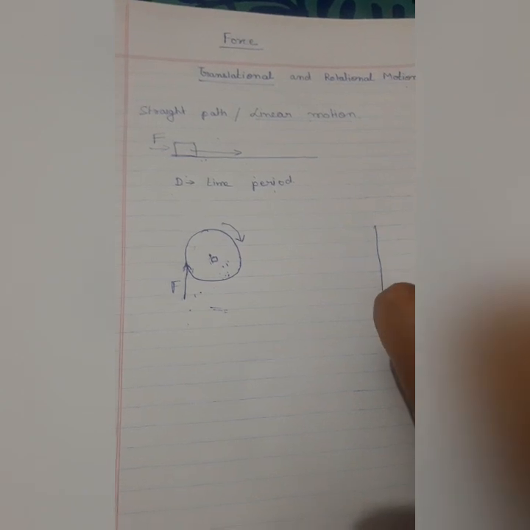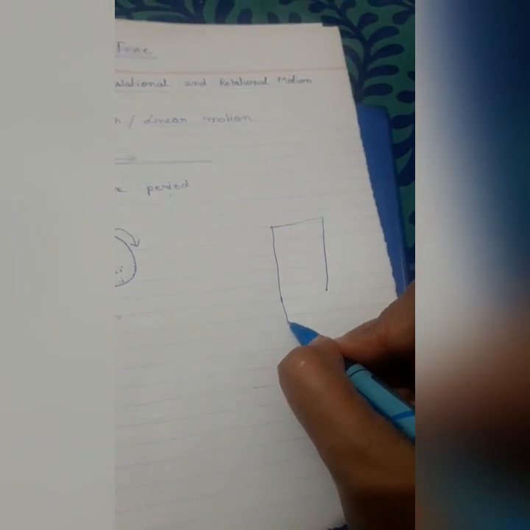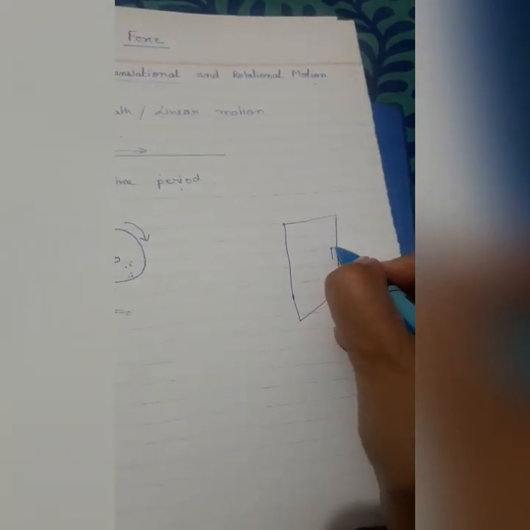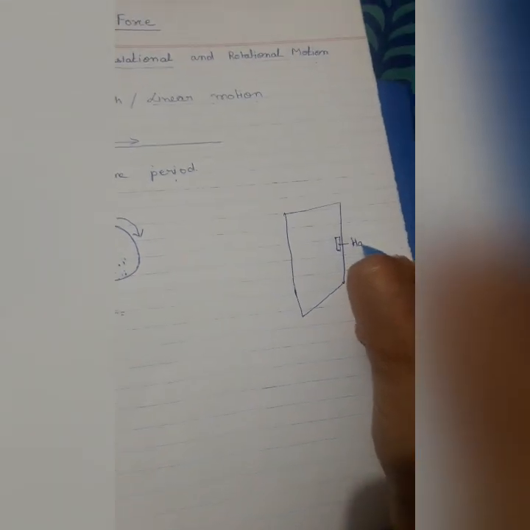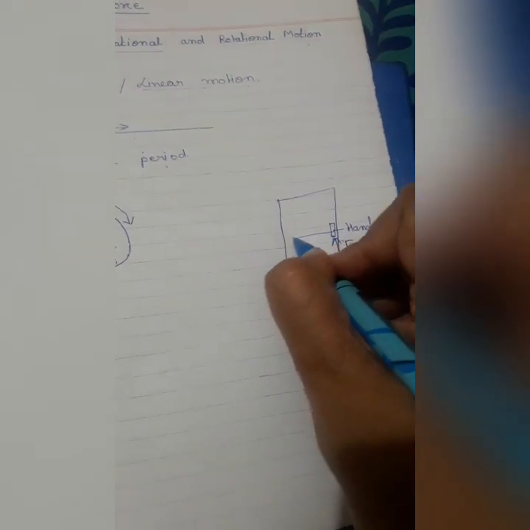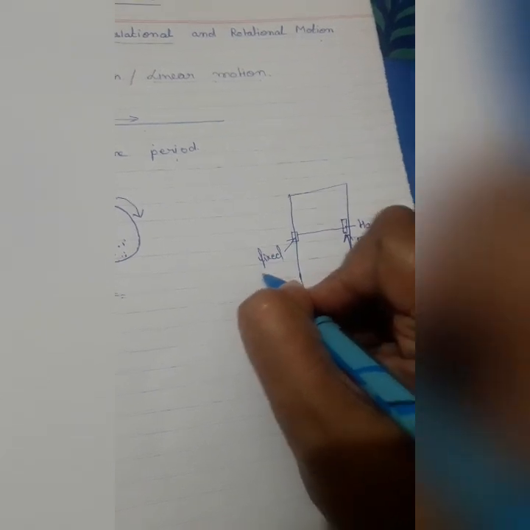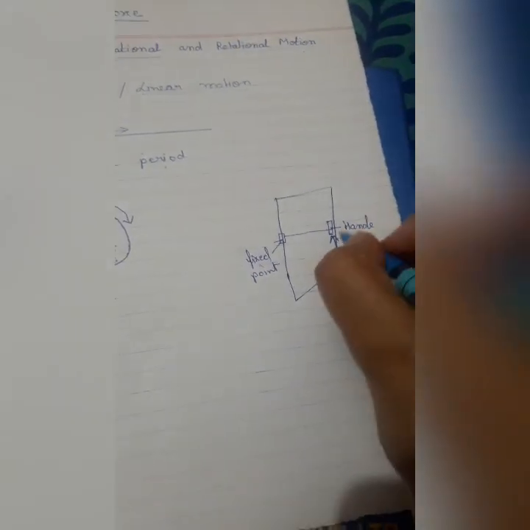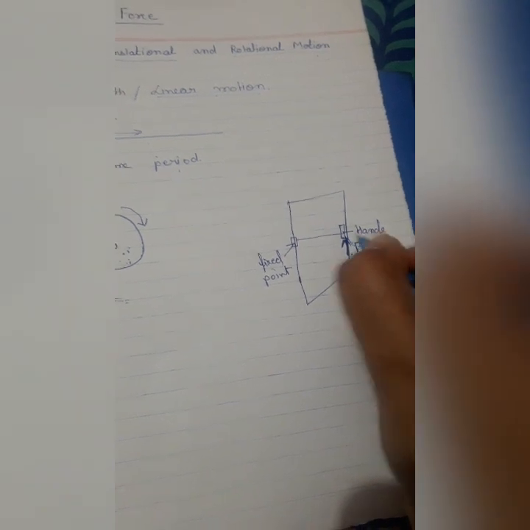Similarly, consider a force applied normal to the handle of the door that you have in your room. If there is a door and it has a handle at the end, you can see this is the handle of the door, and we are applying force here, and this is the hinge point, right? This is the fixed point. So we are applying force at this point along this line of action.